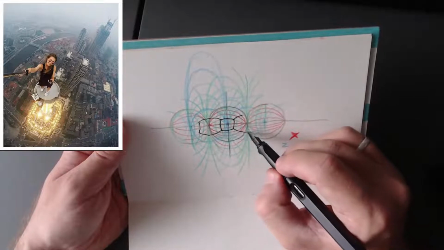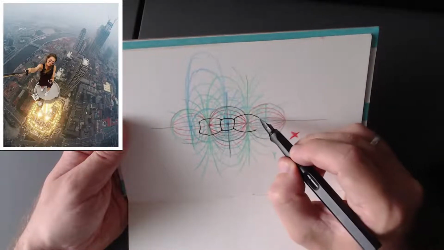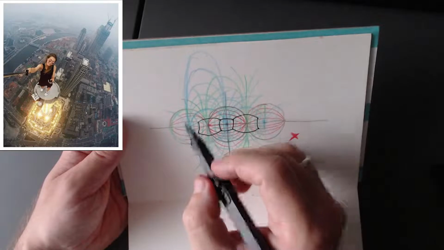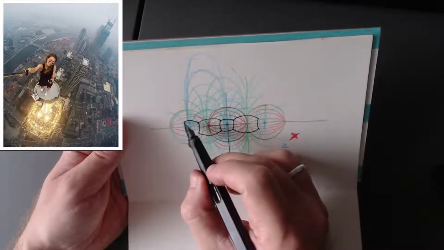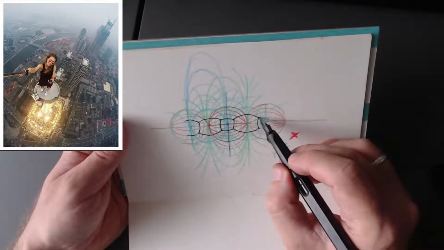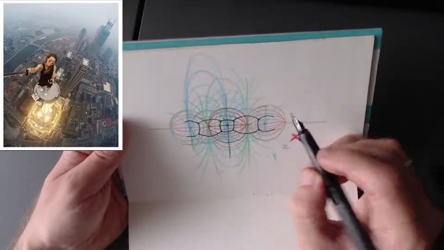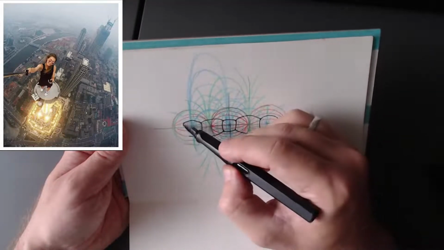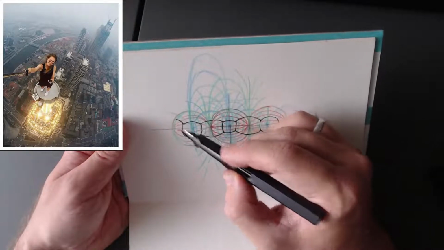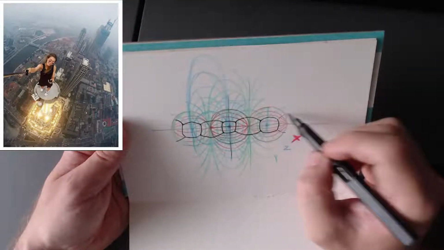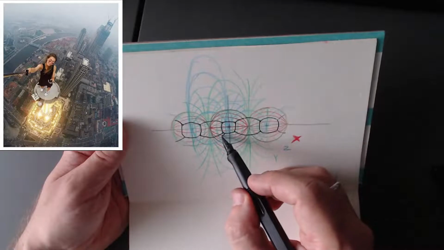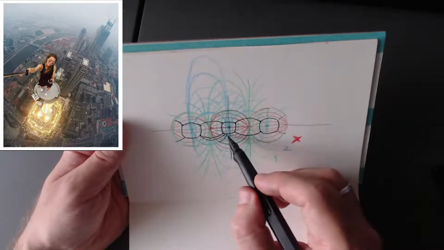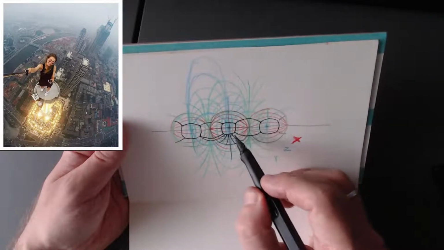So you see, this kind of perspective grid is kind of opened from inside out.